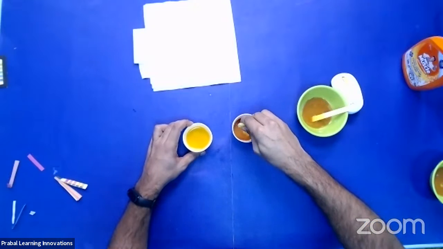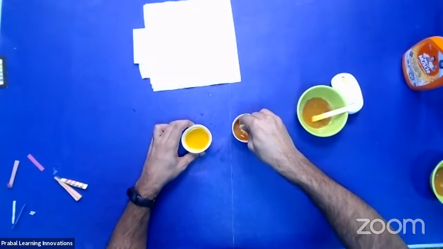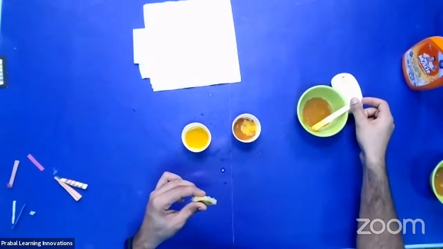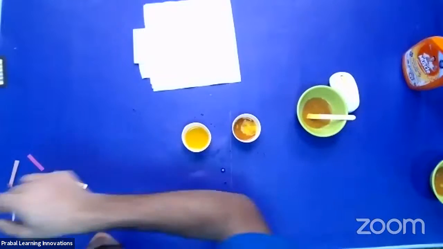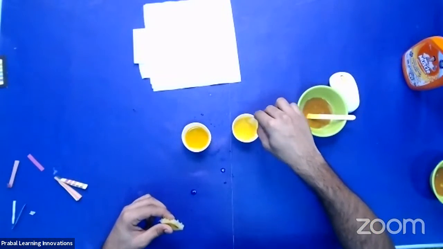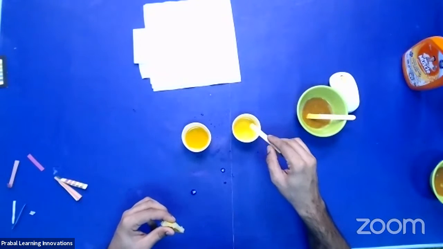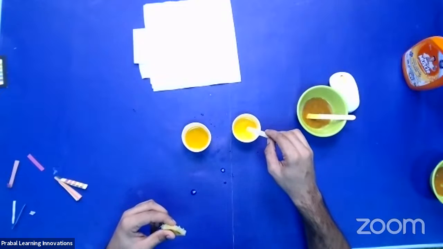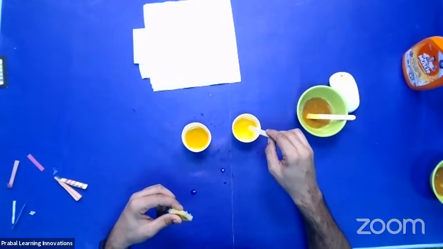Observe the color change. Let's stir it. So it has turned to yellow. That means the basic nature of the solution has been neutralized. So right now we just witnessed a neutralization reaction.